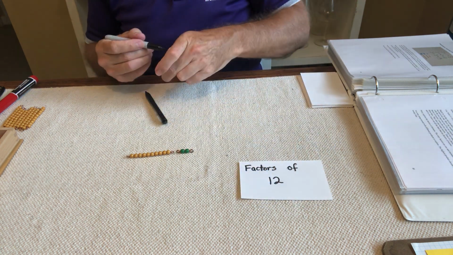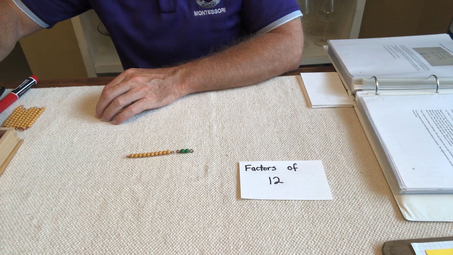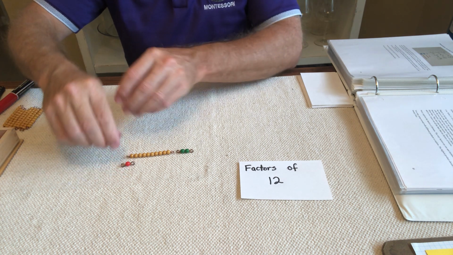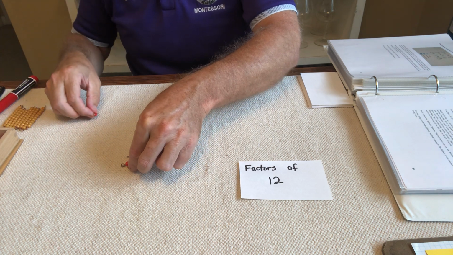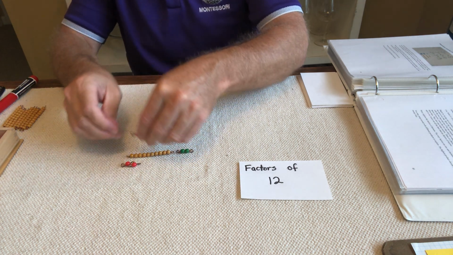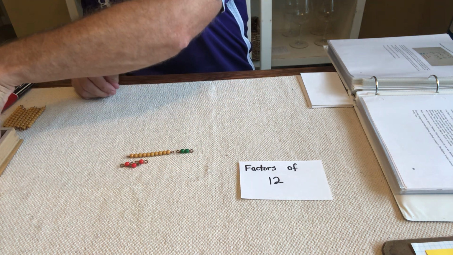And I'm going to try out 1 first. You can work ahead if you want to, and you can be thinking, is he going to be able to make 12 exactly with just using 1 bars?